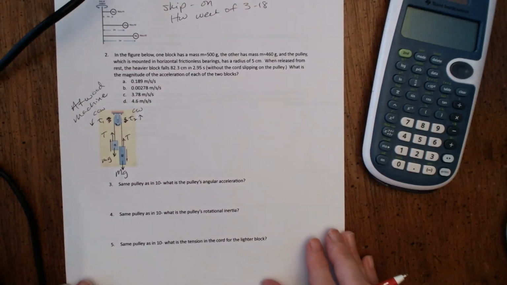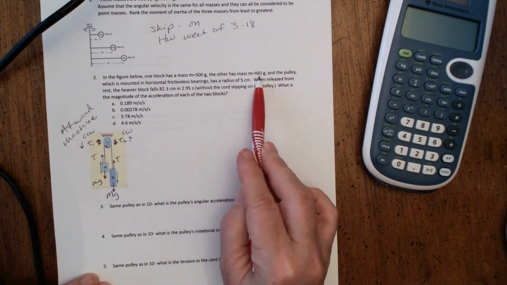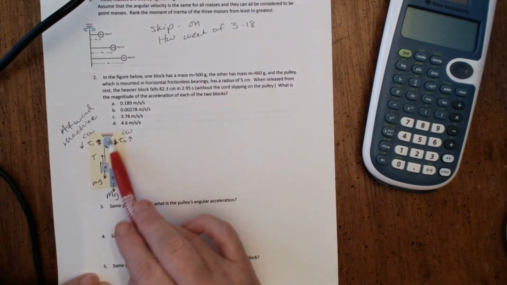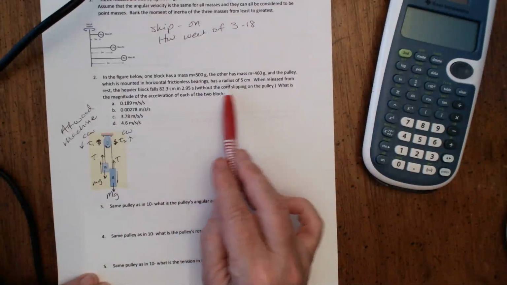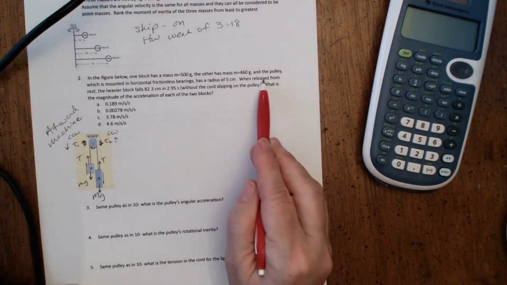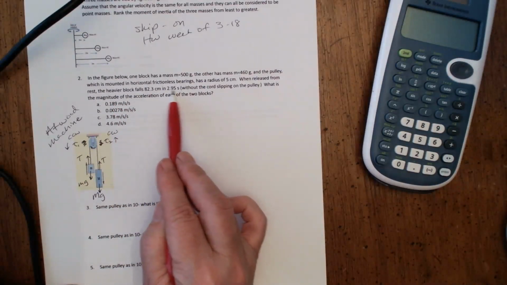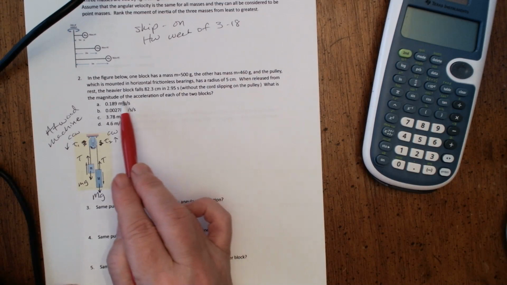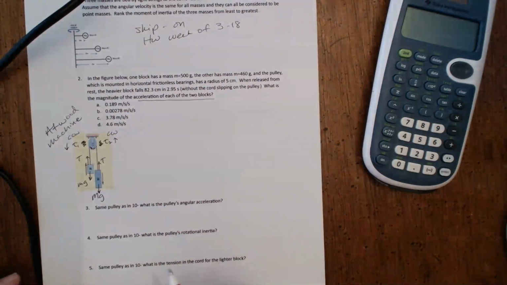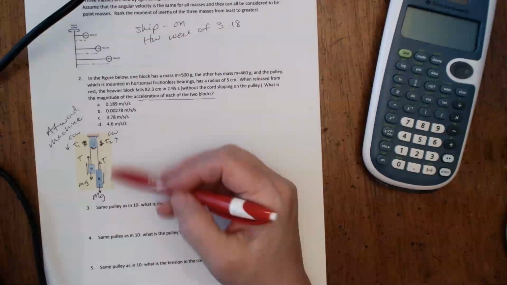All right. We've got some information about this. We've got the mass of the blocks and the radius of the pulley. We're not going to worry about friction, but we are going to have mass. The pulley is contributing to the scenario. When released from rest, the heavier block falls 82.3 centimeters in 2.95 seconds. What is the magnitude of the acceleration of each of the two blocks? They're still going to accelerate with the same value because they're all moving together. This is like a whole system.